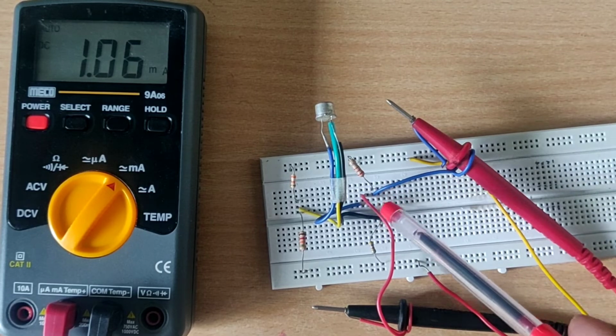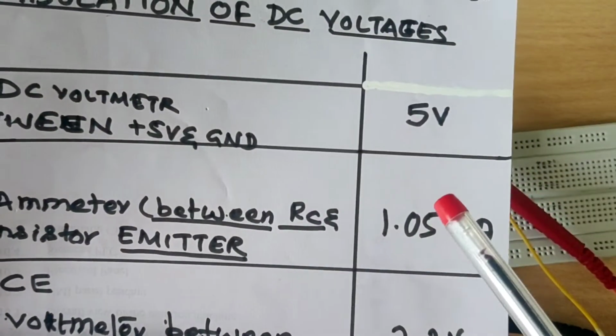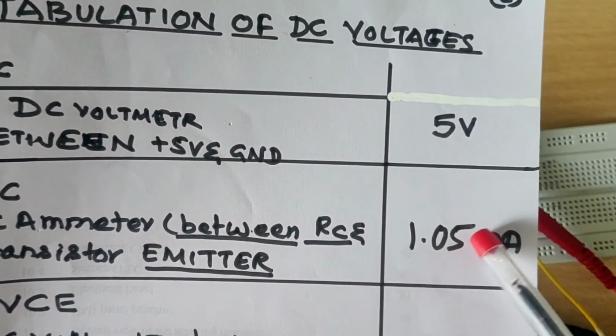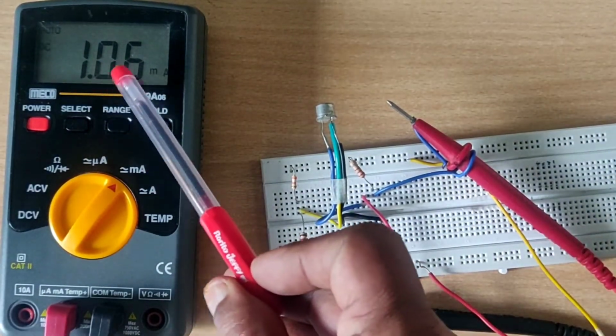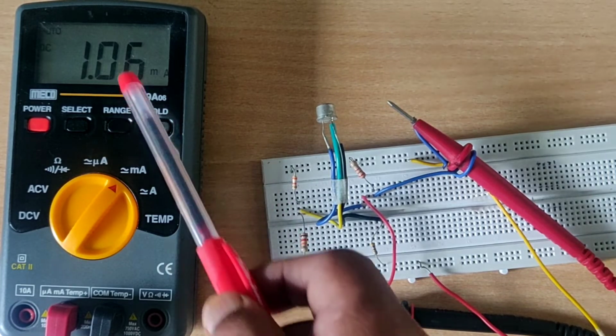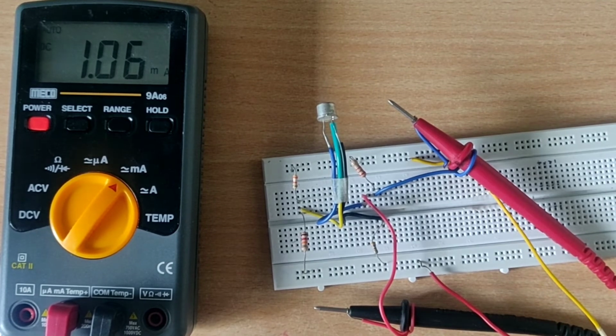So as per my design, I already told you that my design is 1 milliamp. You can check the design part from the link, and it is 1 milliamp. So practically I got 1.06. So theoretical design is 1 milliamp, and practically also I got 1 milliamp. Now let us measure the remaining part of the voltages of this circuit.